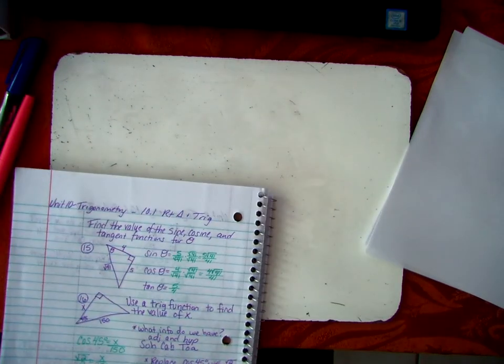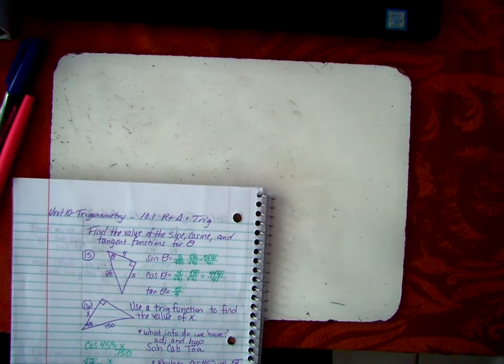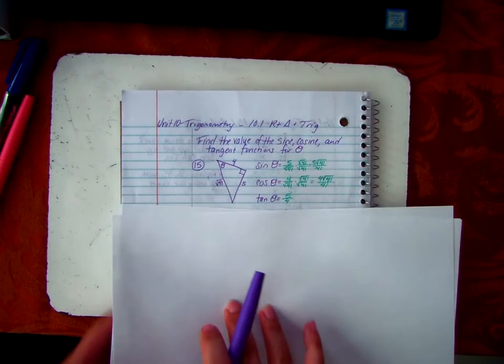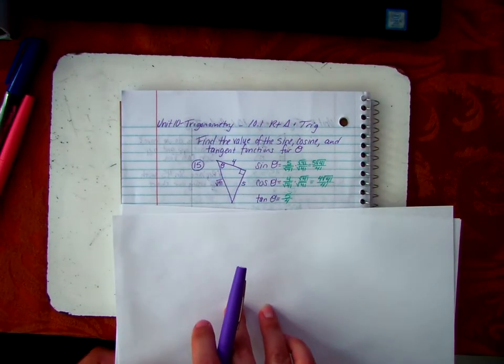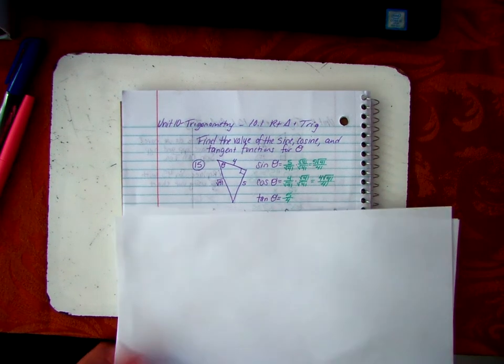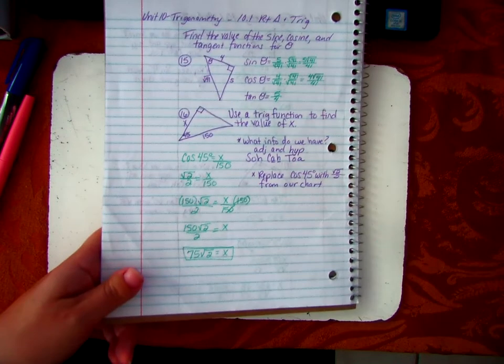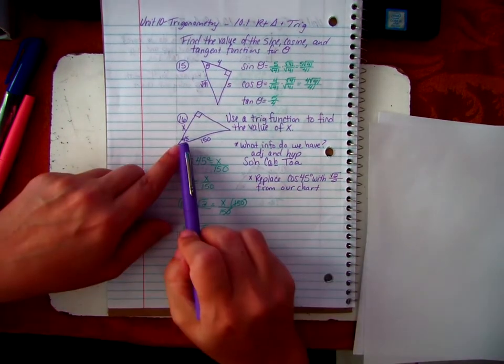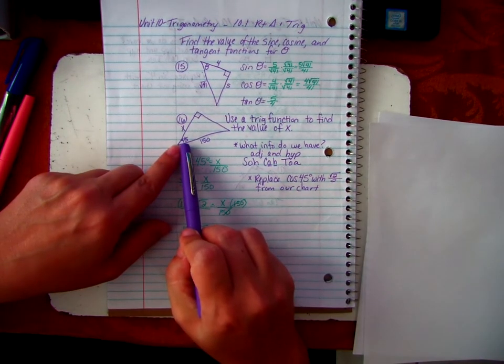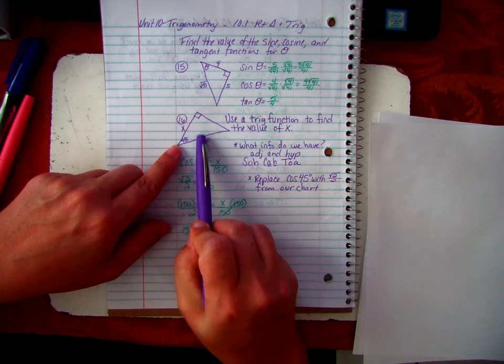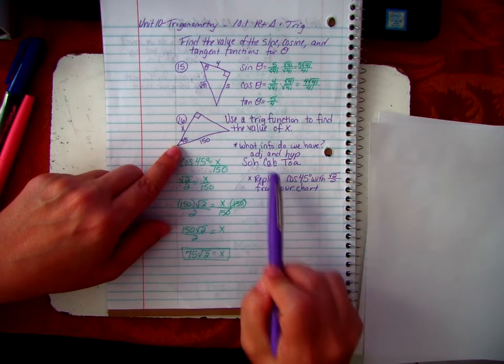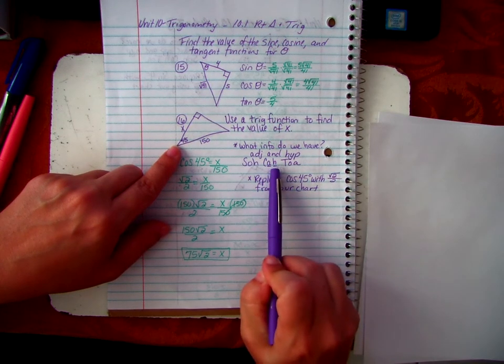Now, let's go over and look at number 15. Well, they're the same. So 15 is just like 2, 3, and 4. You are going to find the sine, the cosine, and the tangent. And then 16, you're actually going to find the x. So we're going to stand at the angle and say, what information do I have? I have adjacent over hypotenuse. Adjacent over hypotenuse is CA, so it's going to be cosine.